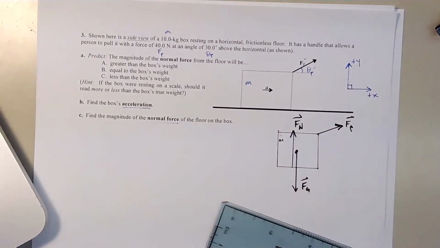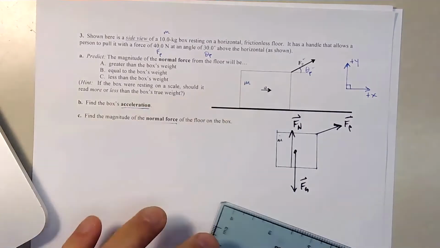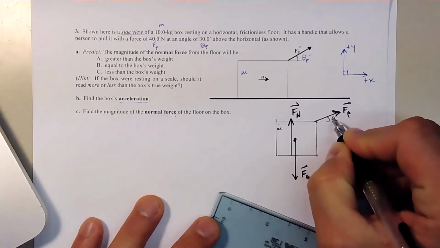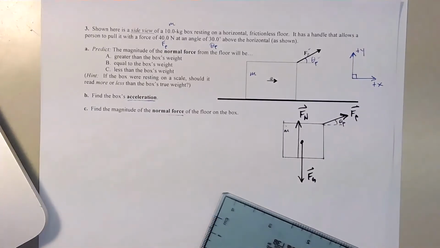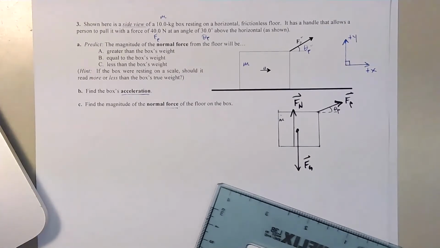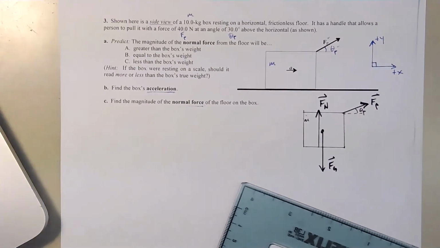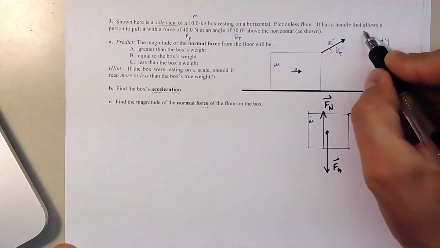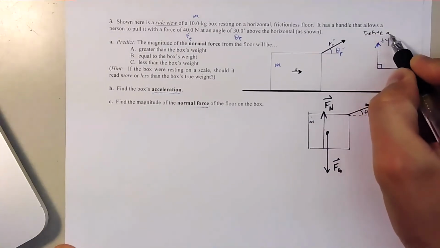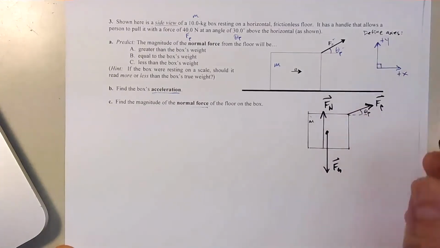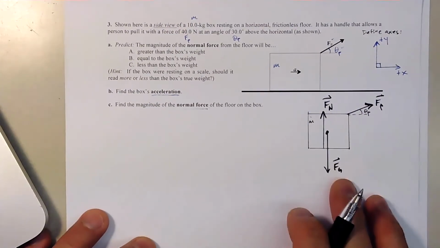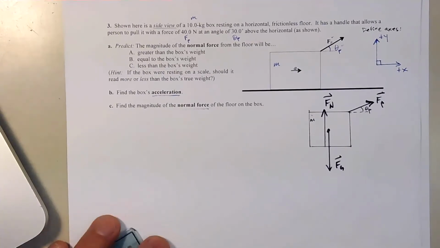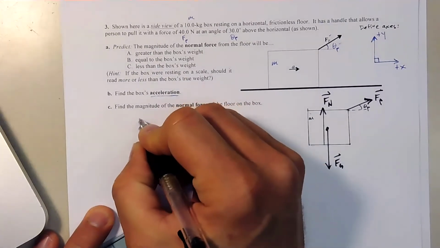I could have just used the diagram up here to form the free body diagram, but okay. So the person's pulling force is at an angle of theta p above the horizontal. We've chosen our axes, and we've inventoried all of the external forces on the box. There's no friction, it's a frictionless floor. So now let's decompose these into their components.